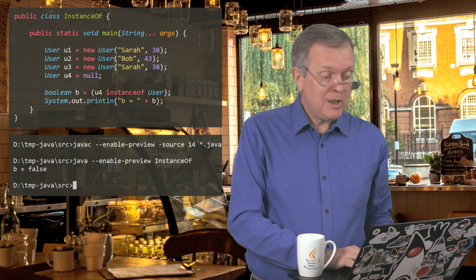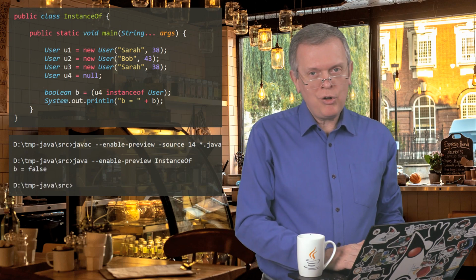You see, instanceof is evaluated at runtime, not at compile time. So how is it going to behave? Maybe you already know that, but in case you don't, you're going to see it. So let us compile this code and run it. And you can see that b is false, meaning that in fact, a null value is never the instance of anything. A null value always returns false when evaluated with instanceof.